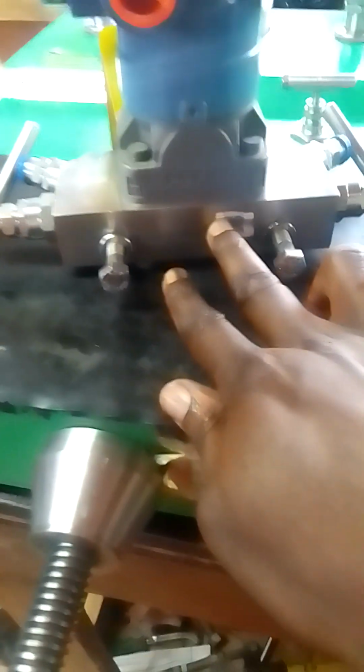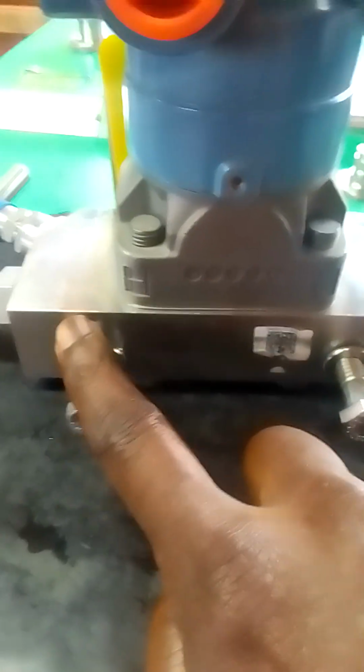What you are seeing under this transmitter, in this particular area, is our sensor. This is the manifold, a 5-way manifold. It's attached to this transmitter. This place you are seeing here is the sensor. So when we simulate our transmitter, as you can see, this is the high side. This is where you connect your tubing to simulate it, and this is our low side.